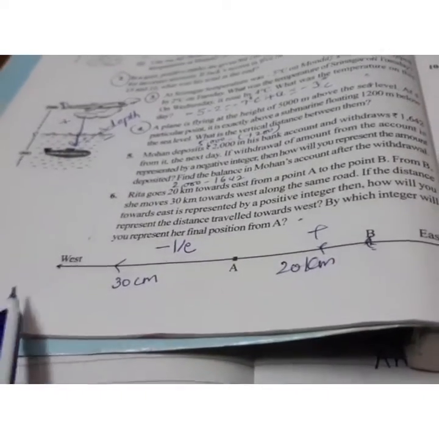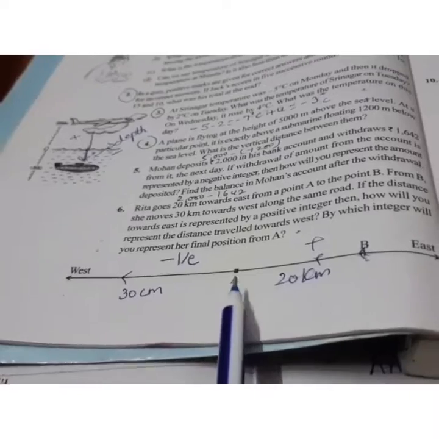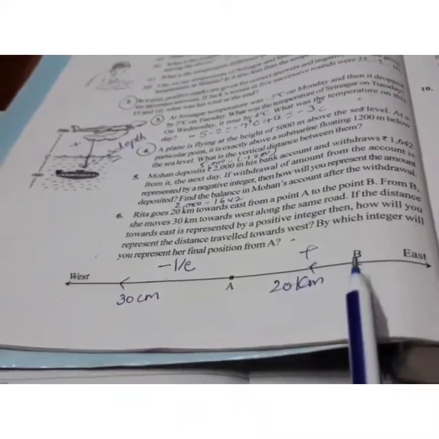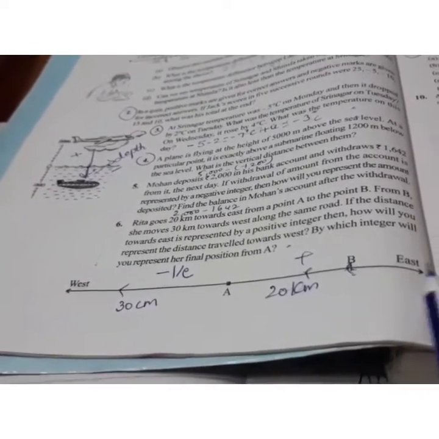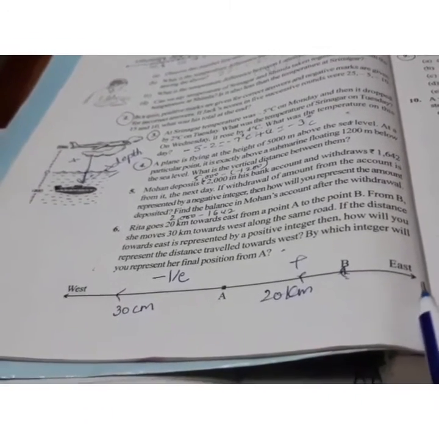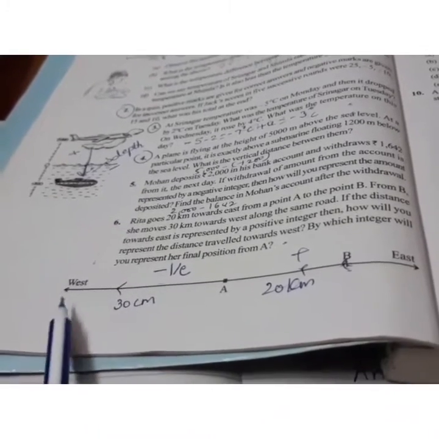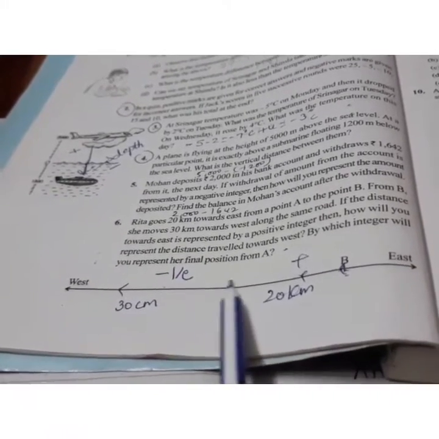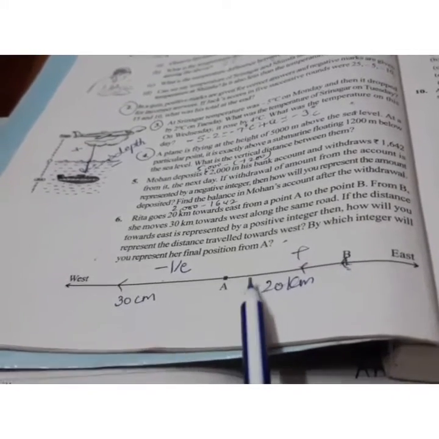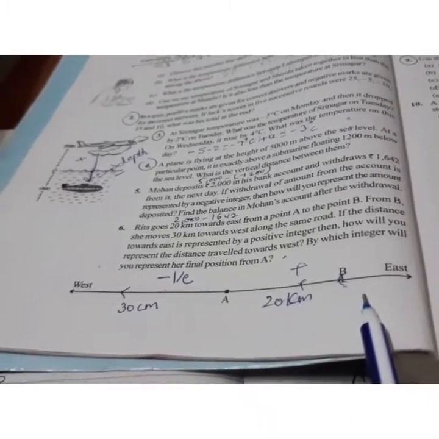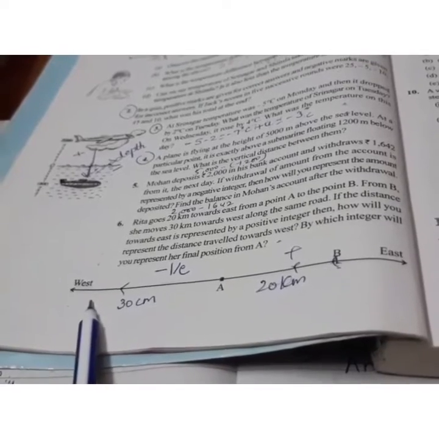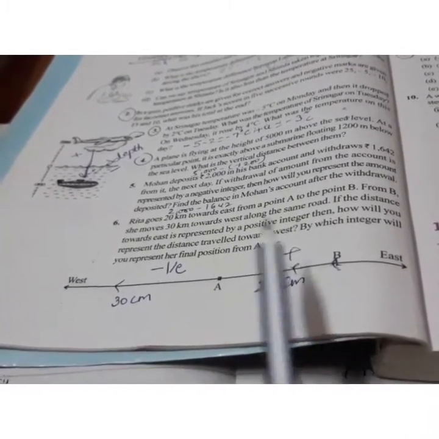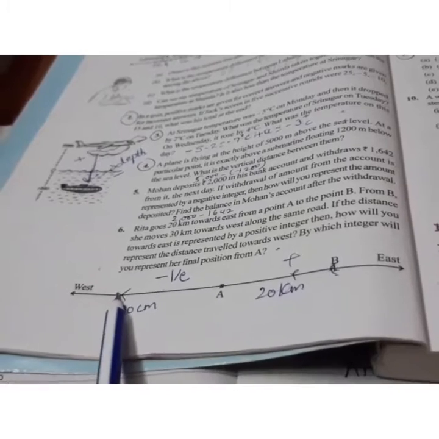Now here you can see the position is given. This is point A, and from here Rita moves towards point B. The distance between point B and point A is 20 kilometers. This is towards the east direction. Which direction is this? It is the east direction, and this is the direction of the west. From point B she moves 30 kilometers towards the west. That means, because it is east, from 0 it will be positive here, and west is on the left side, so the distance we will represent as a minus or negative integer.